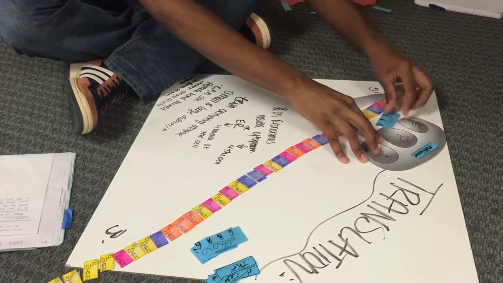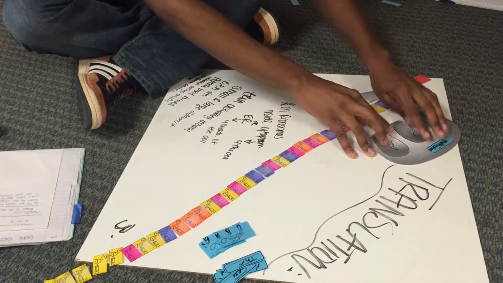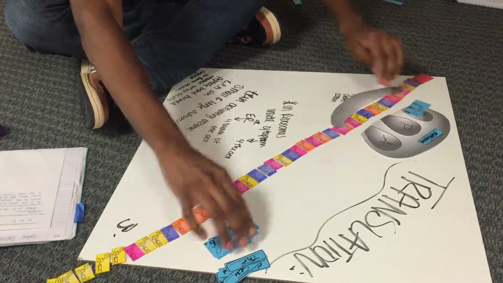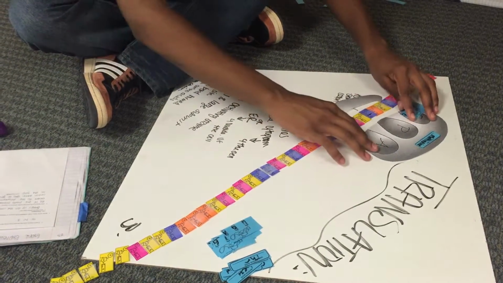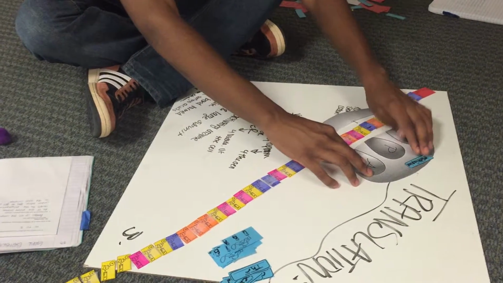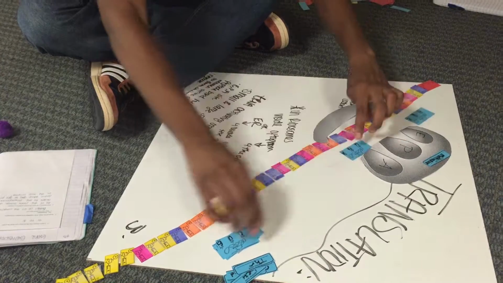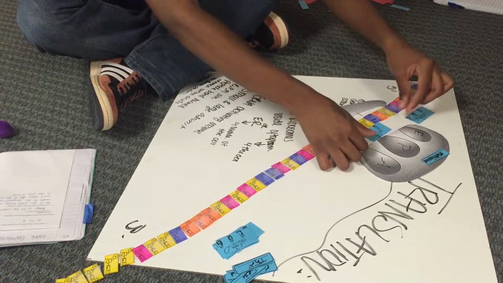The tRNA moves on, goes to the E site, where it's about to exit. And then we move on to another codon. Methionine is ready to connect to the next codon to be able to start the polypeptide chain.